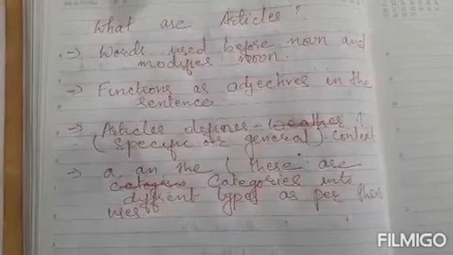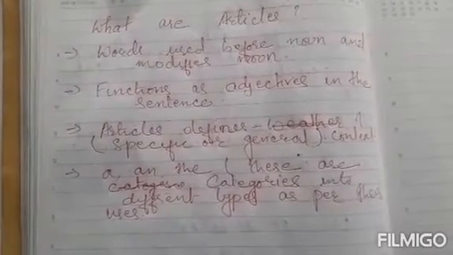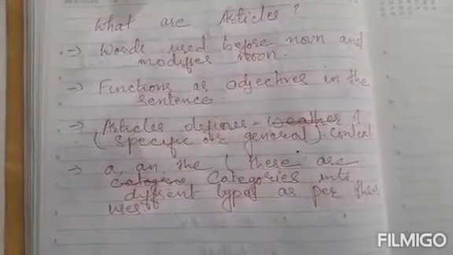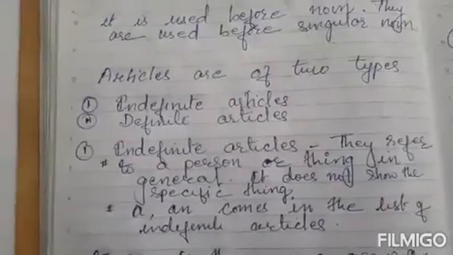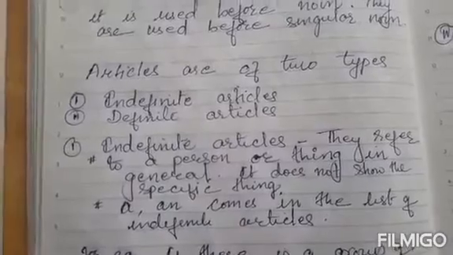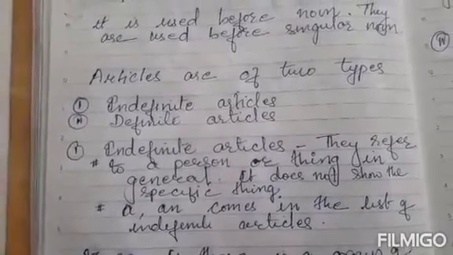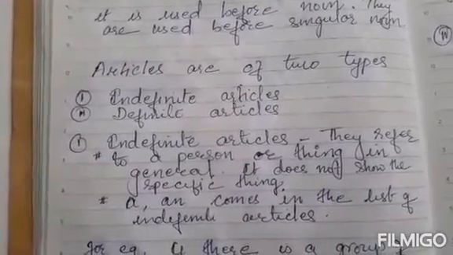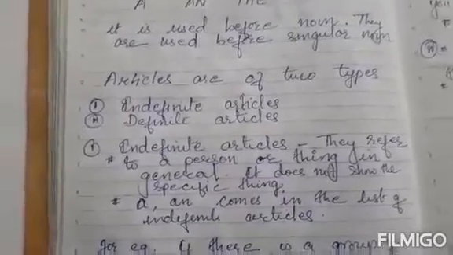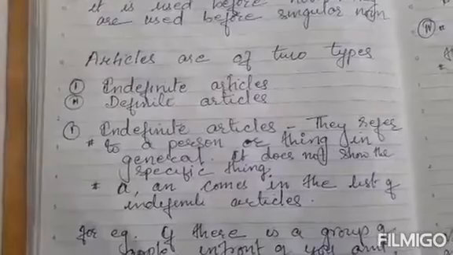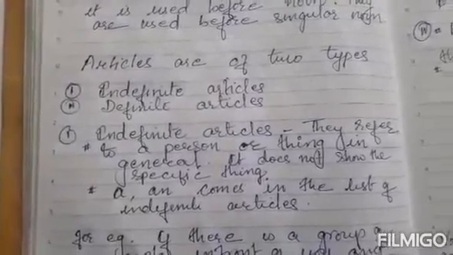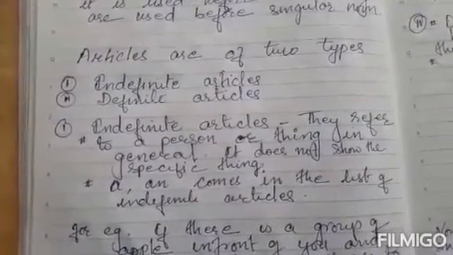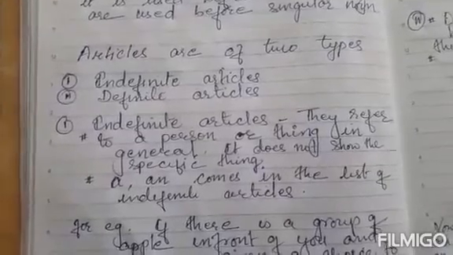A, an, and the are articles. These are categorized into different types as per their uses. Articles are categorized into two types. Number one is indefinite articles. Number two is definite article. So first we will learn what indefinite articles are. They refer to a person or thing in general. It does not show a specific thing.